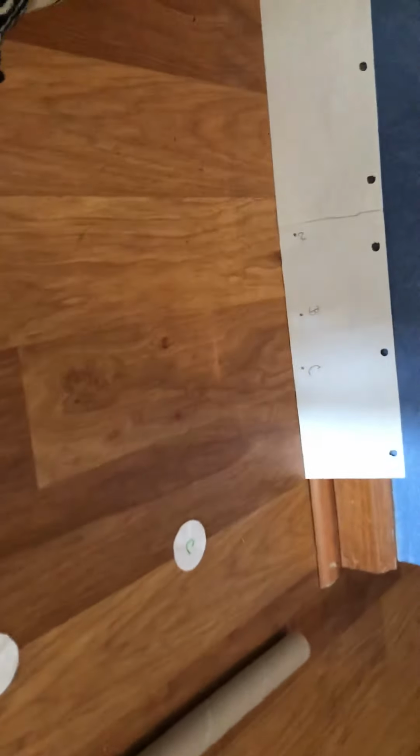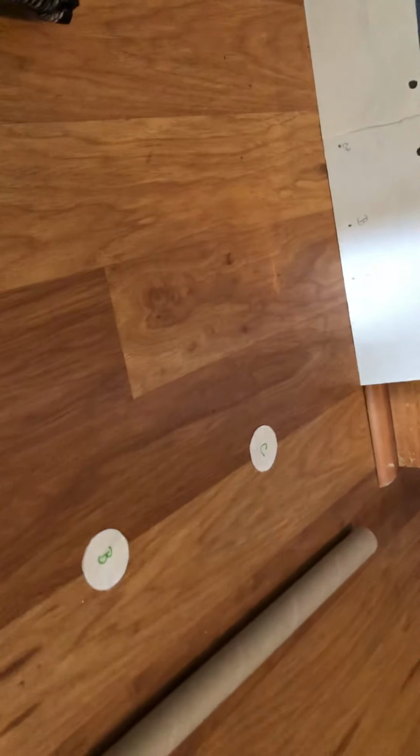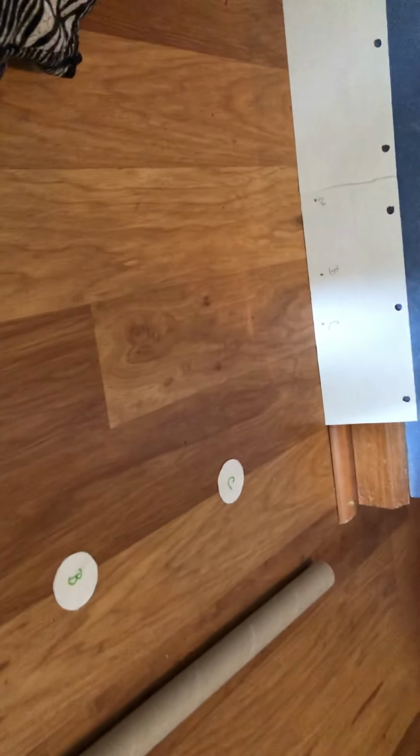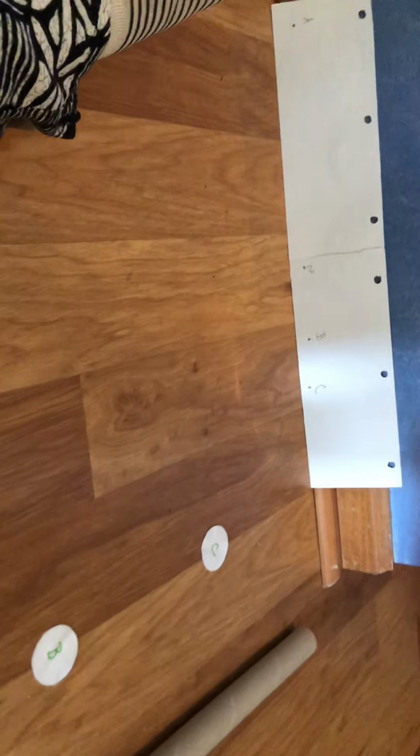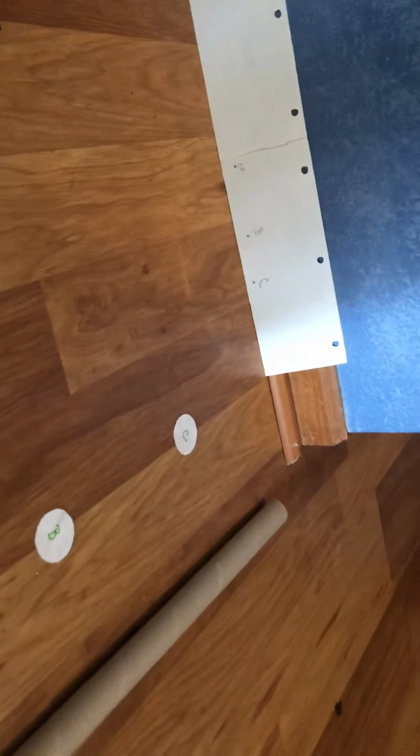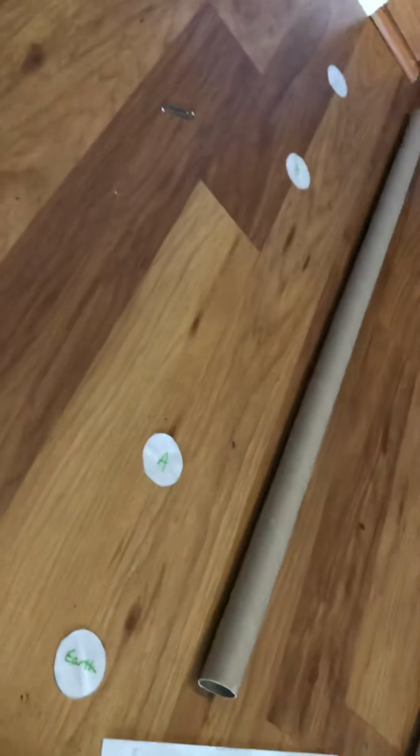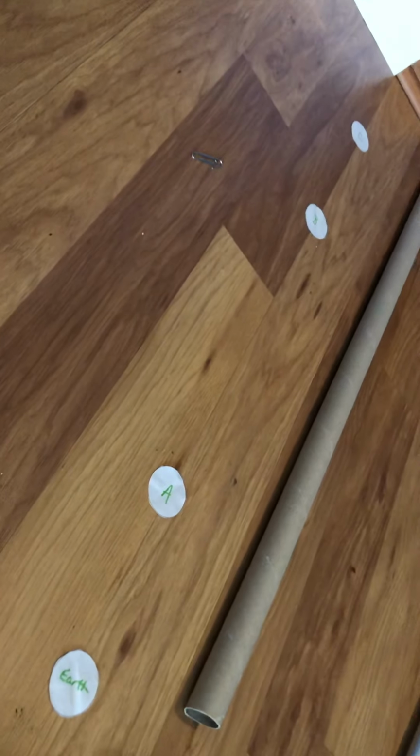All right? And we would measure this if we were doing it for real and if I had a meter stick. You're going to put planet A at about 80 centimeters. And then you're going to put planet Earth at about 100 centimeters. So that is what it would look like. Okay? Keep my fingers out of the way.